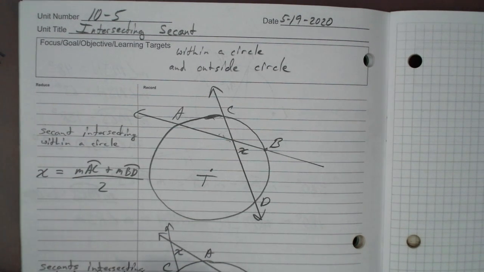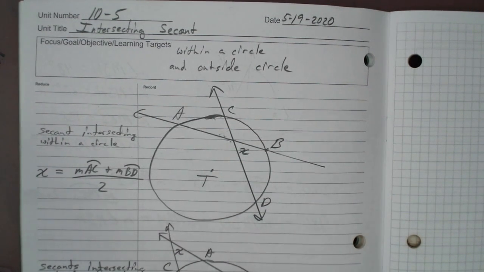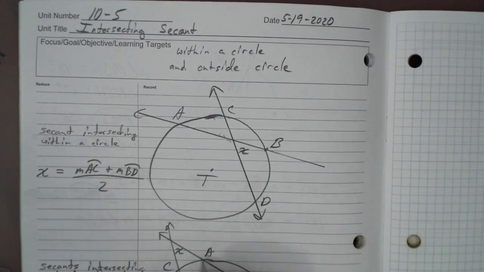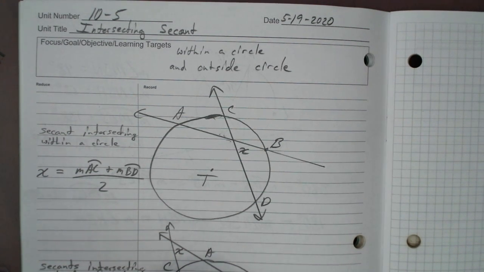Okay. Now, the way we do this one is we take, there's a big arc, as you can see, and a little arc. And this is always true. There's always going to be a big arc and a little arc. So the way we calculate this one, X is equal to the measurement of the big arc minus the measurement of the little arc over 2.